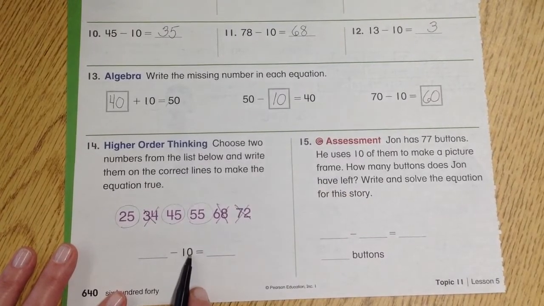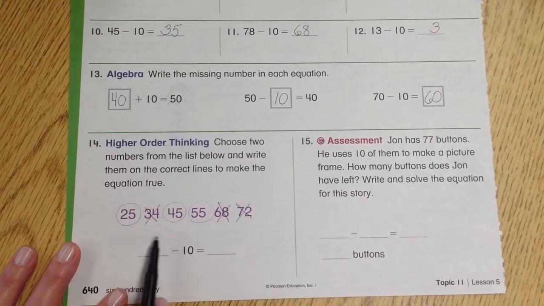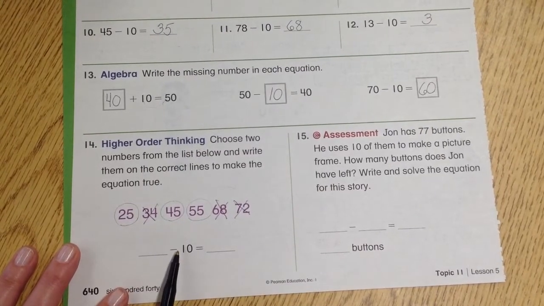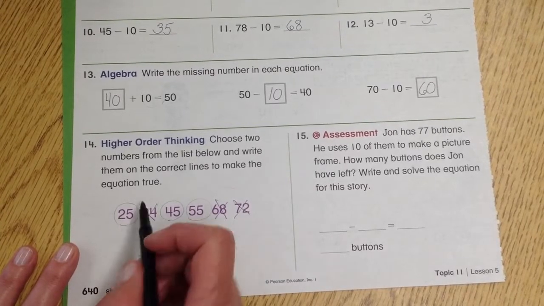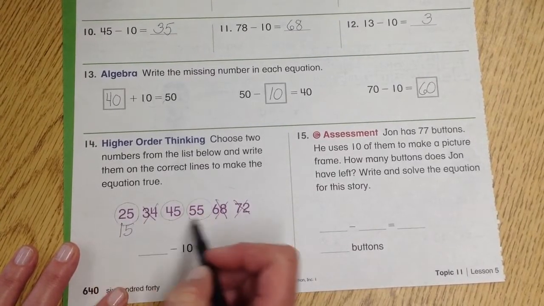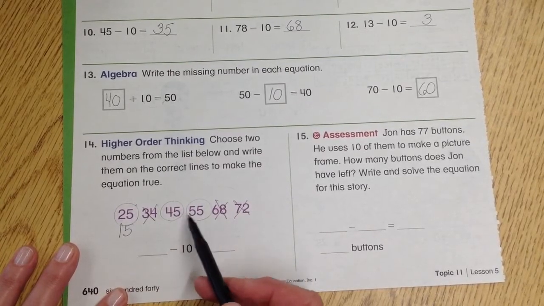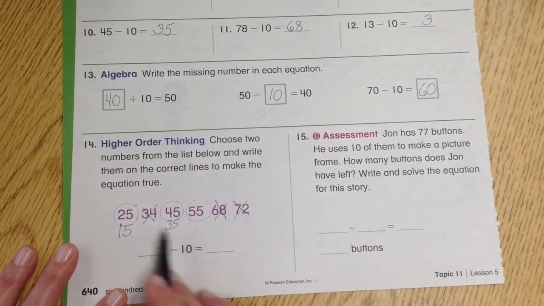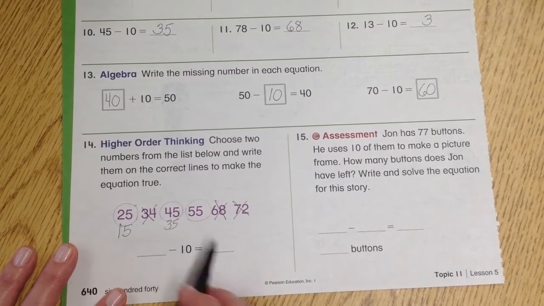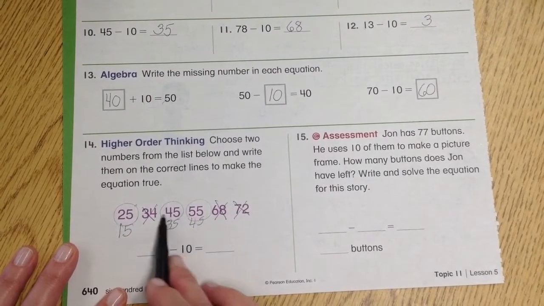So since I'm subtracting 10, I know the ones are going to stay the same. So what number minus 10 will give me another one? If I take 25 minus 10, that's going to become a 1, and that's going to be 15. I don't have a 15. Okay, 45 minus 10, that's going to be a 3. I don't have a 35. 55 minus 10, that's going to become a 4. I do have a 45.